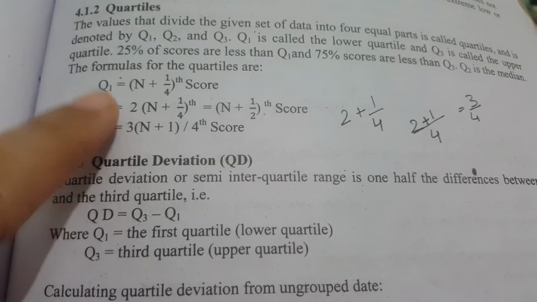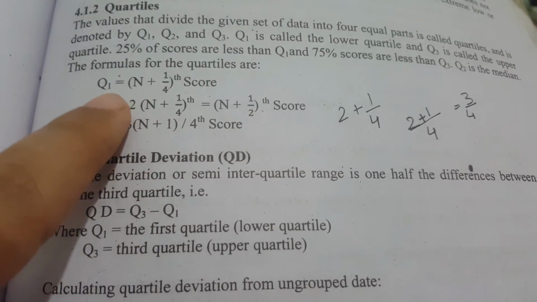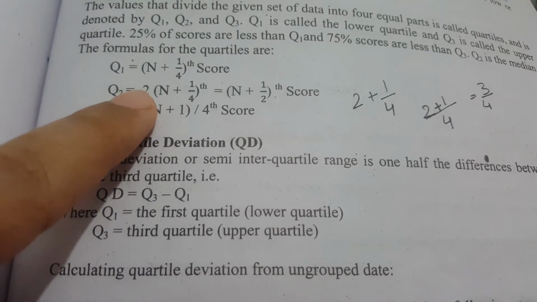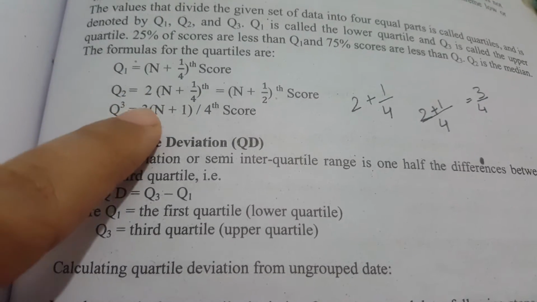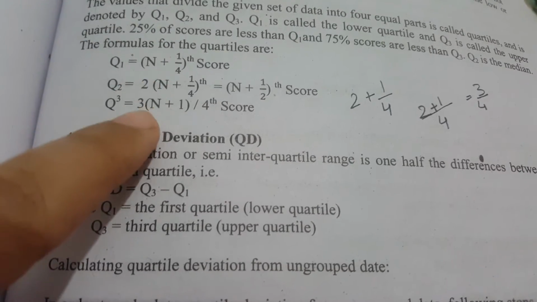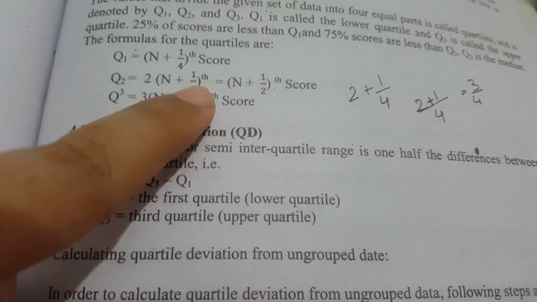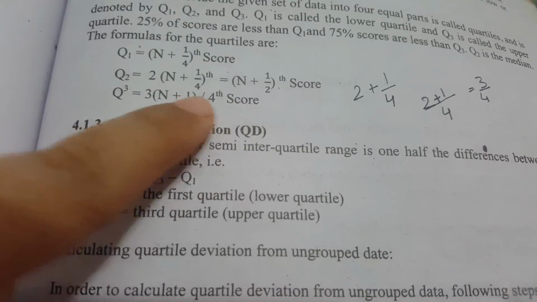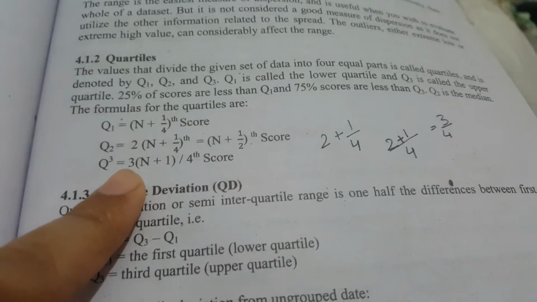The three formulas of quartiles are: q1 is equal to (n plus 1) by 4th score. q2 is the same, but the difference is, for q1 we have coefficient 1, here coefficient 2, and for q3 we have coefficient 3. So 1 by 4th is inside, but here 3 by 4, that is 3 times (n plus 1) scores. So this was the quartile.